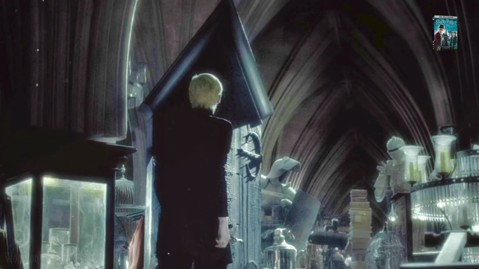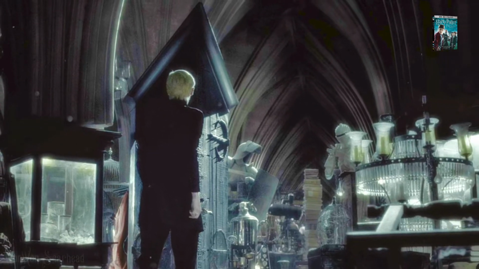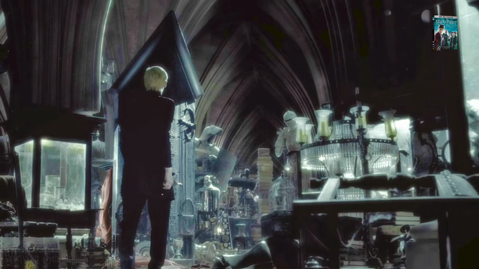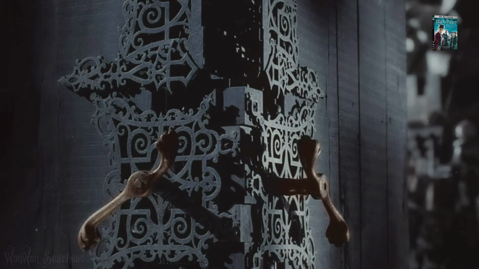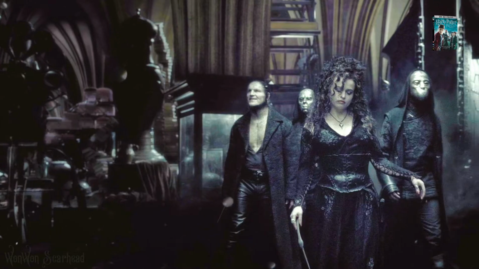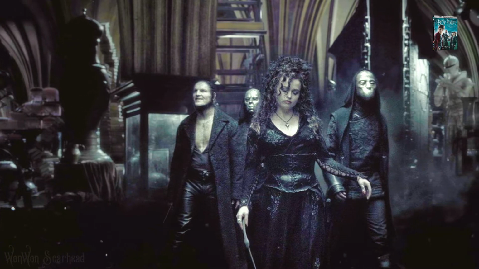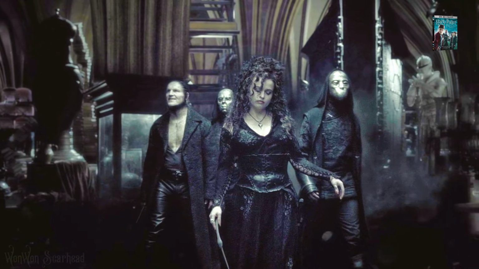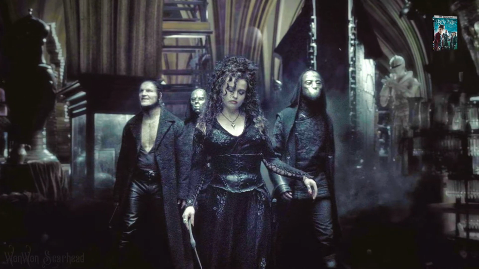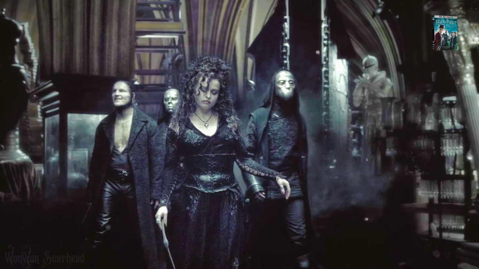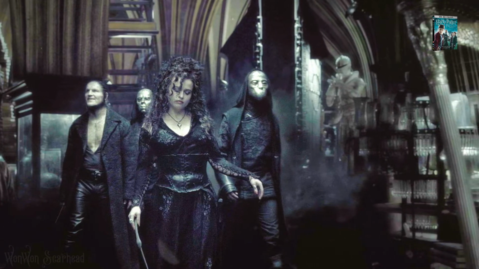Draco Malfoy is in the Room of Requirement, opening the pathway between Hogwarts and Borgin and Burkes via the repaired vanishing cabinet. The movie shows Bellatrix Lestrange, who is not in the book adaptation, Amycus and Alecto Carrow and Fenrir Greyback coming out of the cabinet. They all enter the castle without resistance.